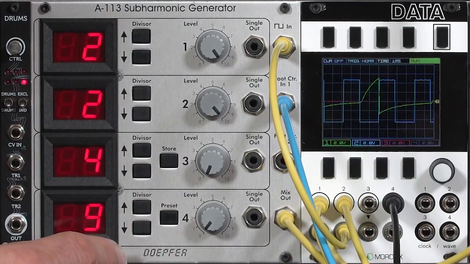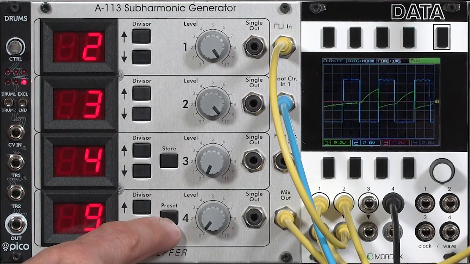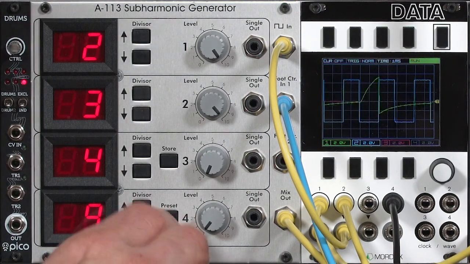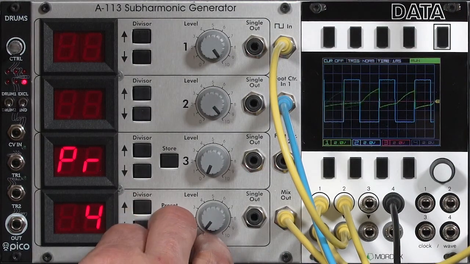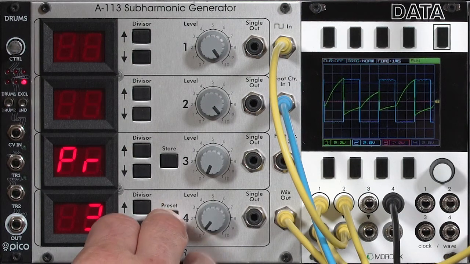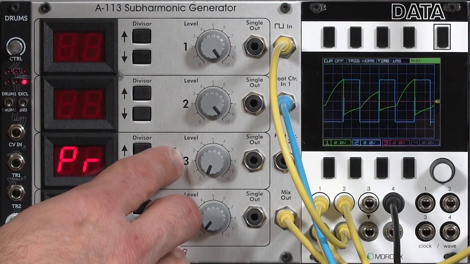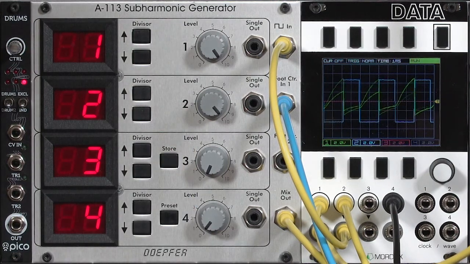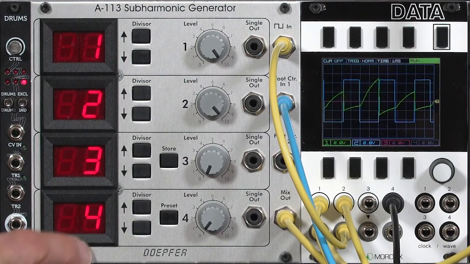Now, once you set up an undertone series that you like, you can save these as presets. To recall a preset, you hold down the preset button, and then you use the up and down buttons to choose which preset you want. To store a preset, you press Preset, choose a memory slot, then press the Store button above. I've stored this in position 5. The presets default to the 1, 2, 3, 4 division, so your unit will probably come with these stored in most of the preset locations.